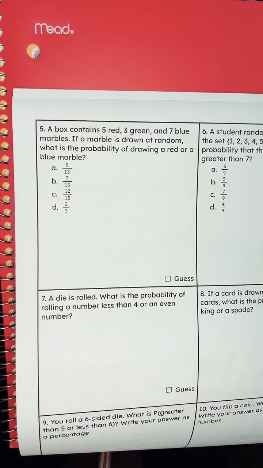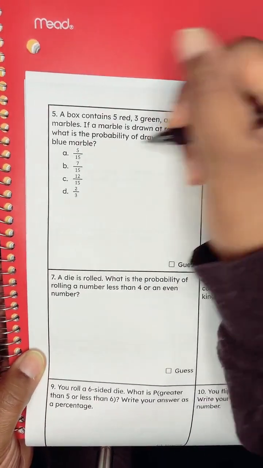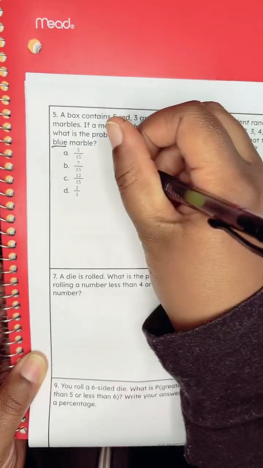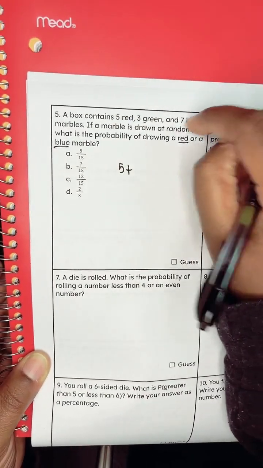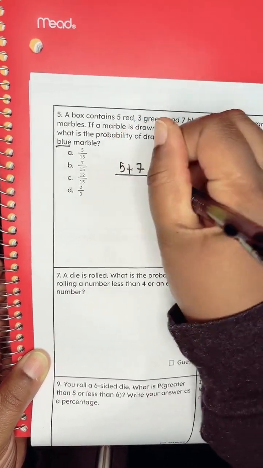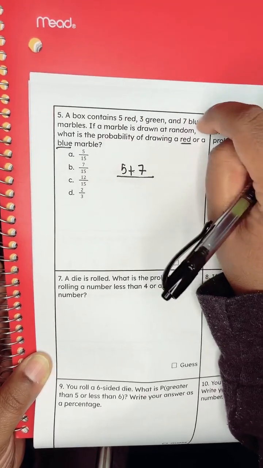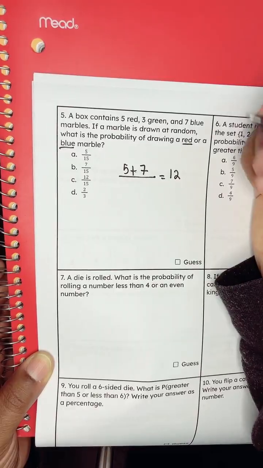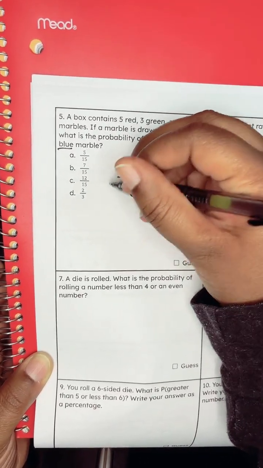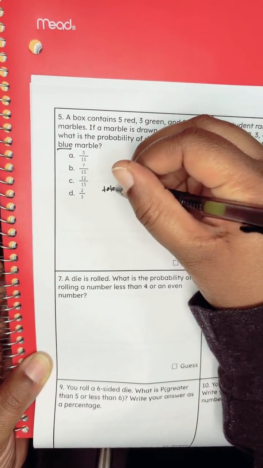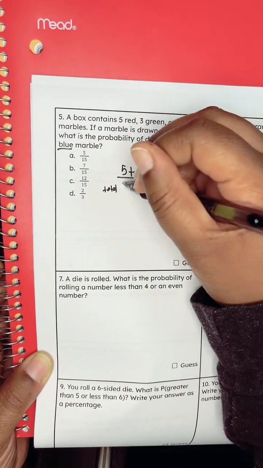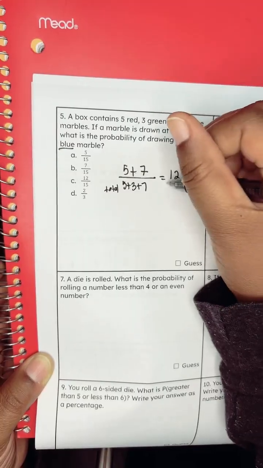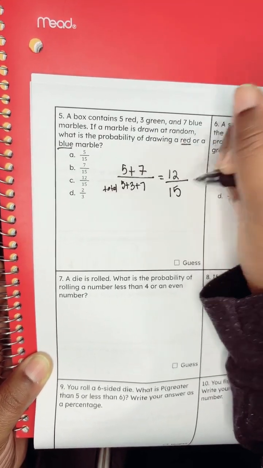Okay, so we want red or blue marbles. We only want red or blue. So we have 5 red plus 7 blue. That's our top, okay? Because we only want to choose out of red and blue. So that's going to give us 12. And then remember this, the bottom number is always how many total marbles do you have, period. So we would do 5 plus 3 plus 7. And that would give us 15.